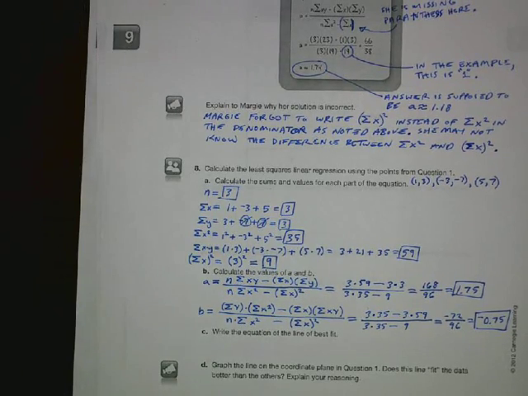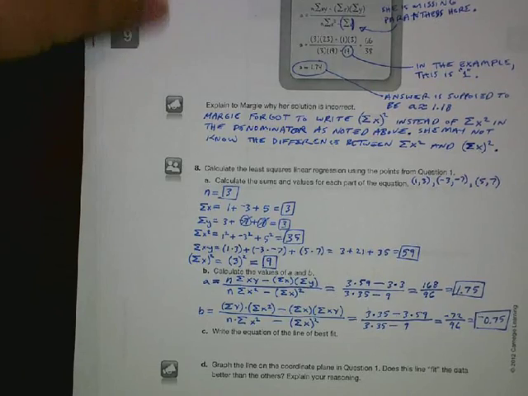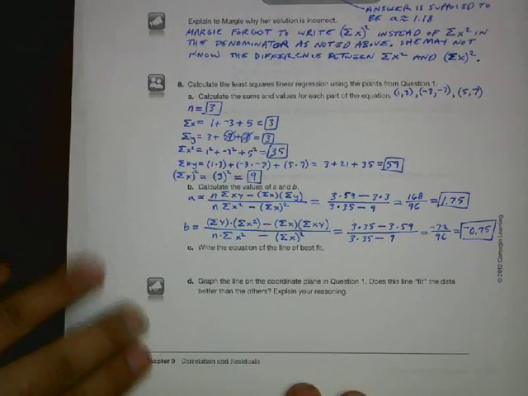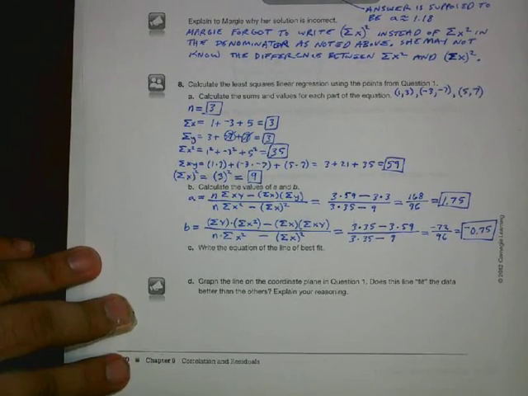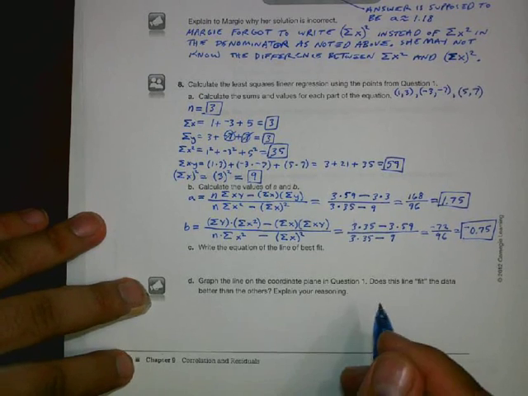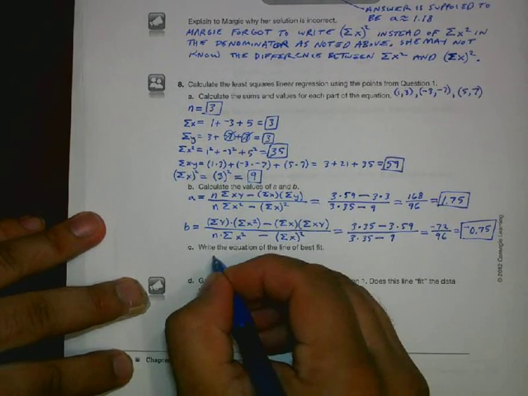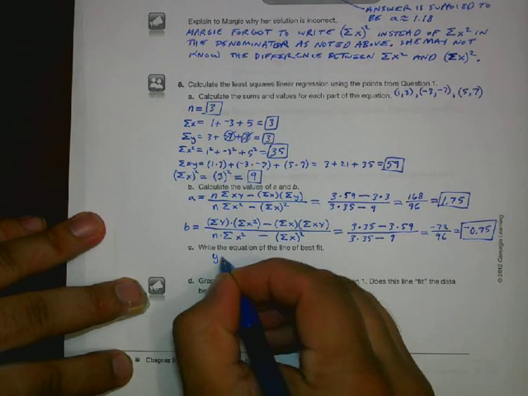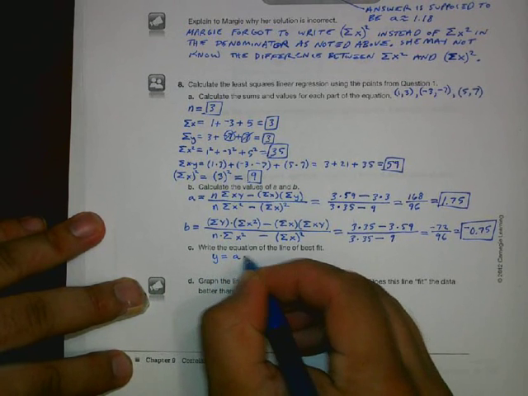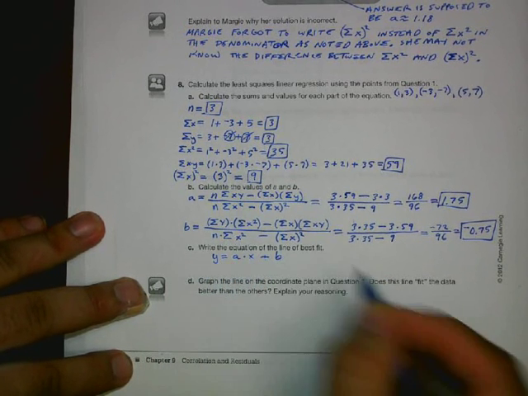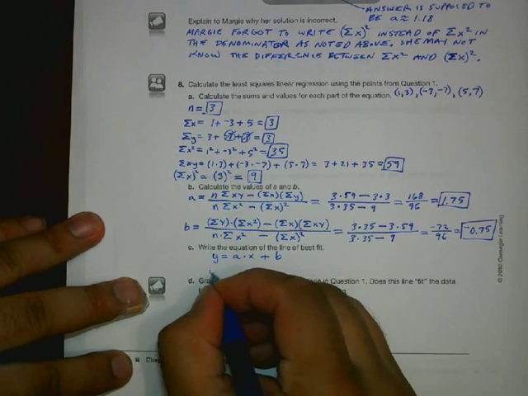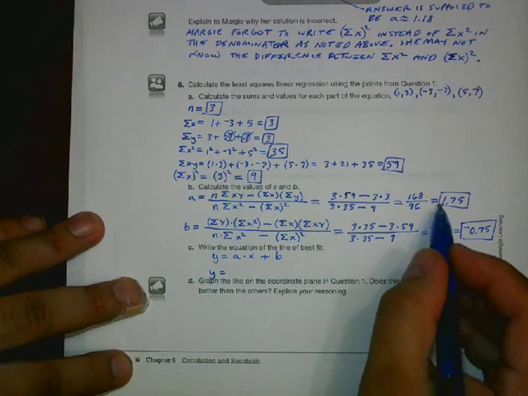Okay, now that we're there, they ask us to write the equation of the line of best fit. So for that, we go y equals a times x plus b. We bring down our y. Our a is 1.75.